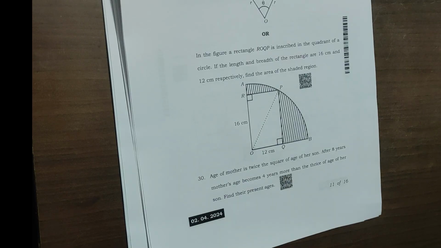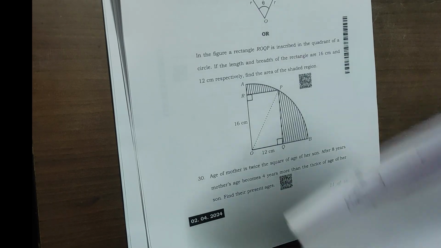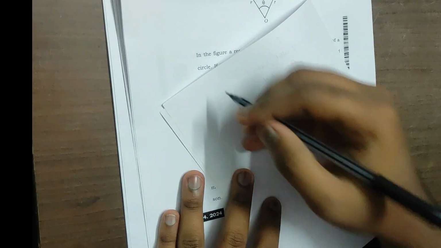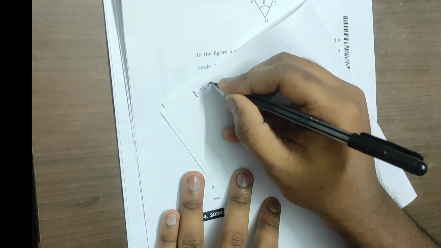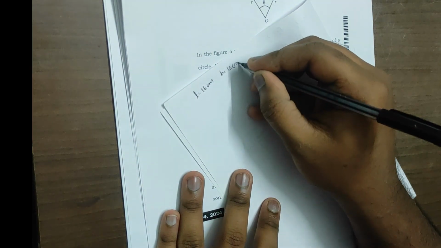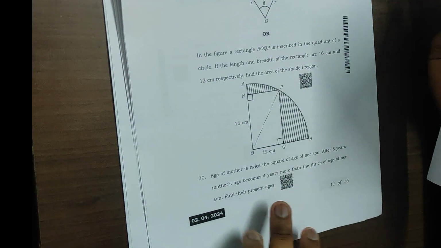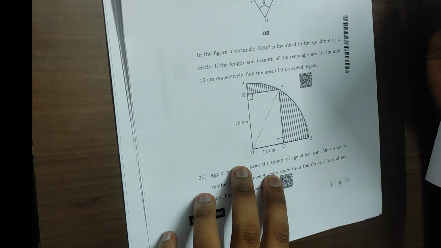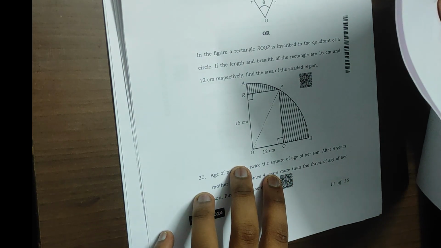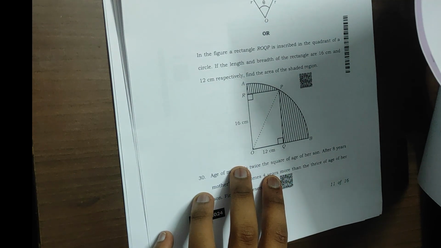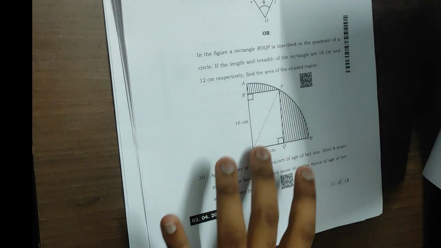Let us see how to solve this question. Here length is already given, 16 cm, breadth is 12 cm. You have to find the shaded area. We will consider this triangle PQO and apply Pythagoras theorem here to find the value of OP.